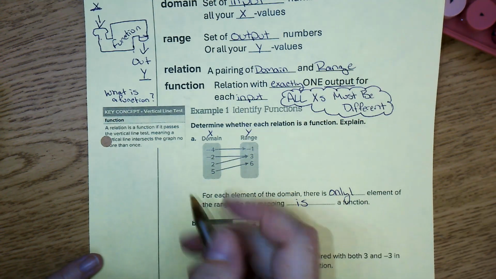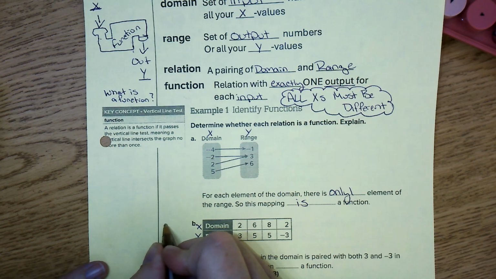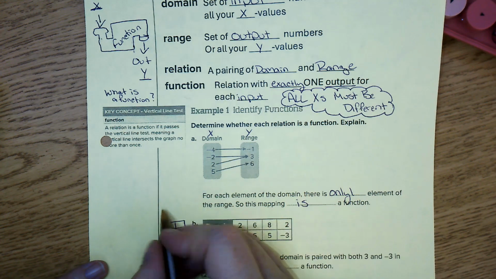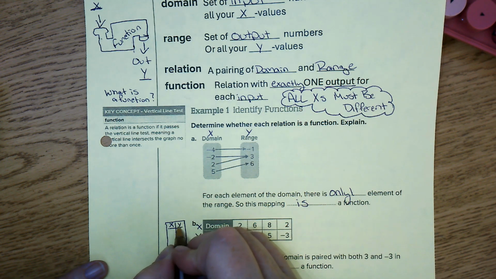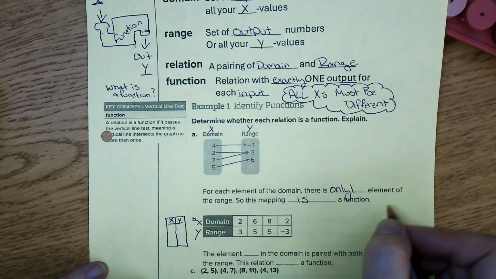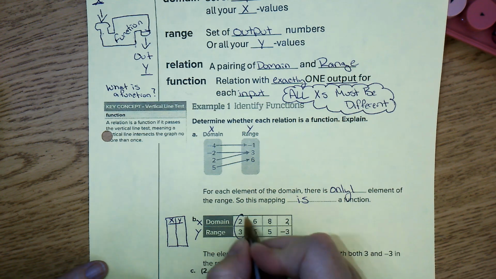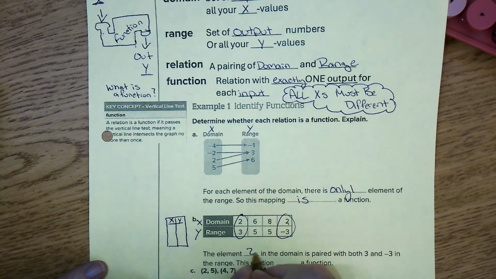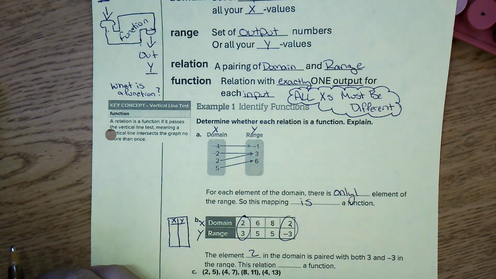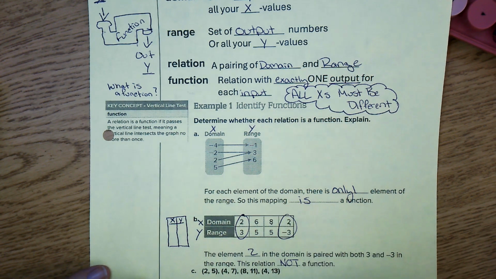When we have a table, the domain or your x's are always on top. Or if the table is vertical, your x's are always first. Okay? So we have our domain and our range. Always look at your x's. 2, 6, 8, 2. Okay, I repeated 2 twice. So the element 2 in the domain is paired with both 3 and -3 in the range. So this relation is not a function.